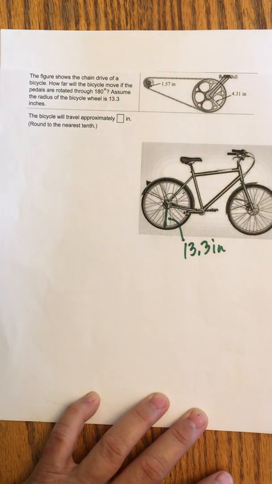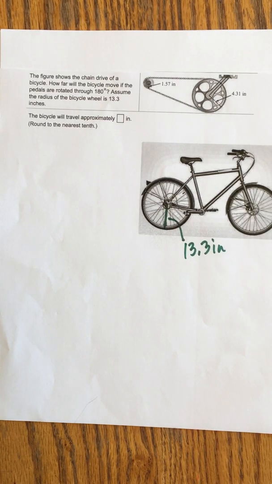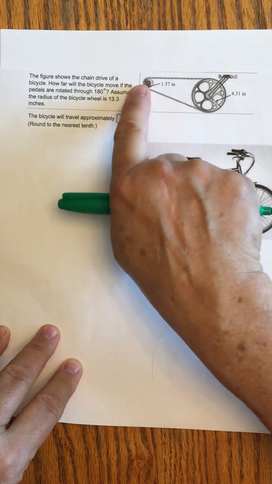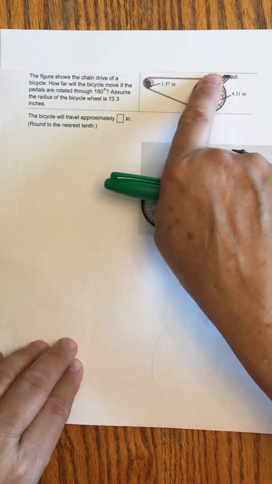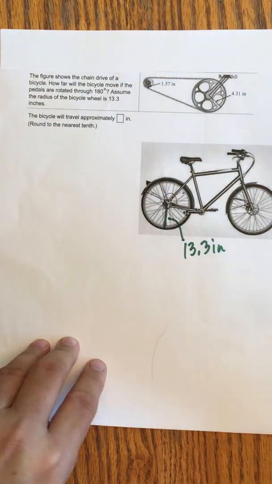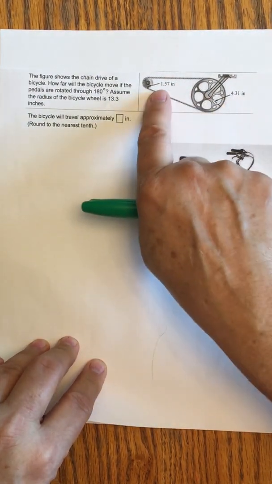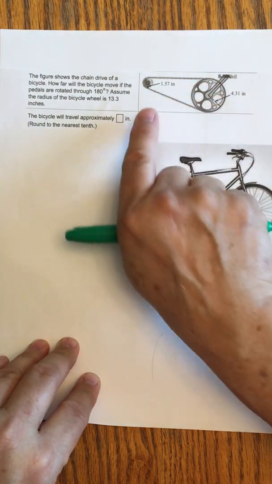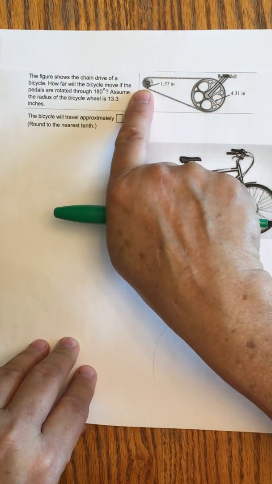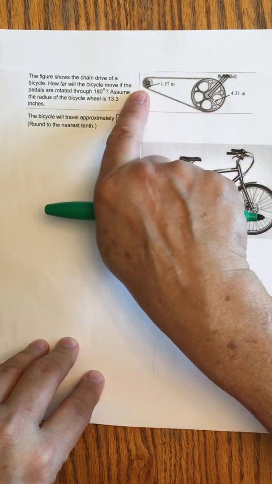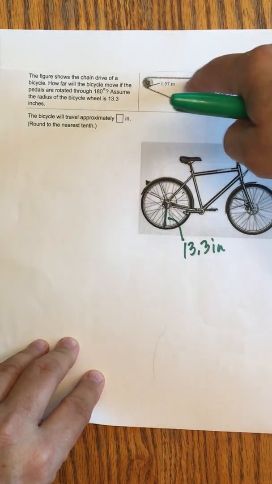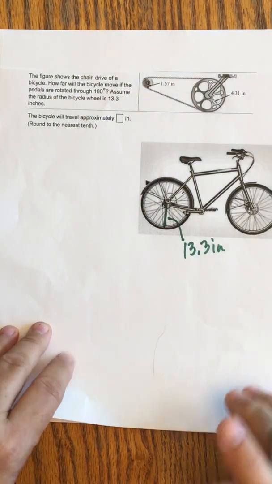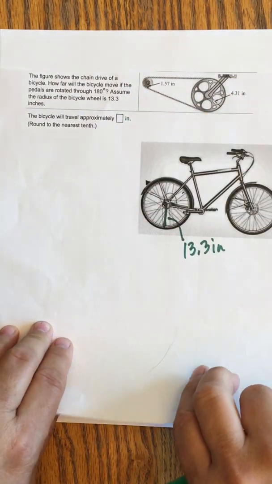Now, what do I do with that? Well, what can I say is the same? I know this is a big circle and that's a small circle, but they're connected by this chain link. So obviously the sizes of the circles are different, and we can see that because of the different radiuses, or radii. And then this rotates 180 degrees. This is going to have to rotate more to keep up. How do I know they keep up? Because of this chain link. So what is the same is how far the chain link moves along the edge of both of these circles. So what is the same is the arc length for both of these circles.